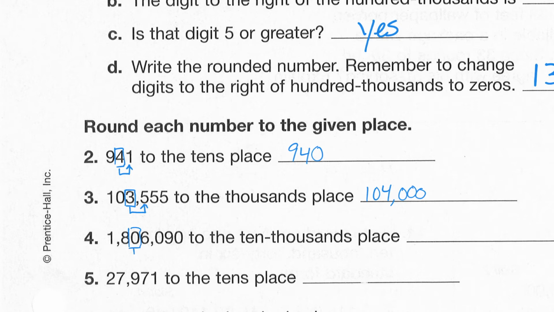And I have to look at the number to the right. If that number to the right is 5 or more, this goes up 1. And 6 is 5 or more, so this goes up 1. So it's going to be 181. I'm going to start with that.